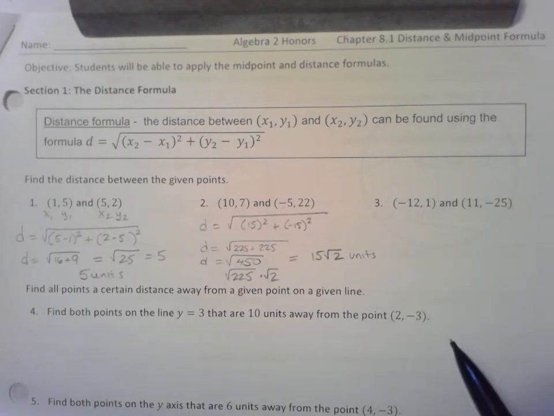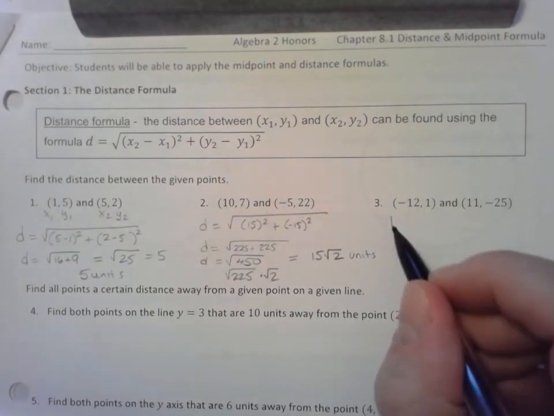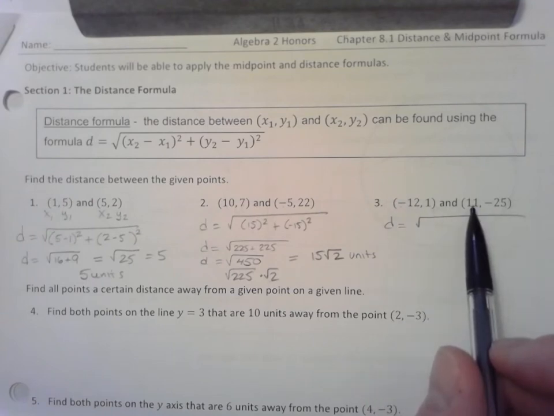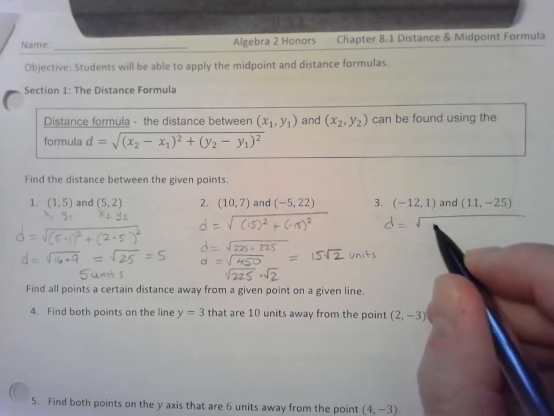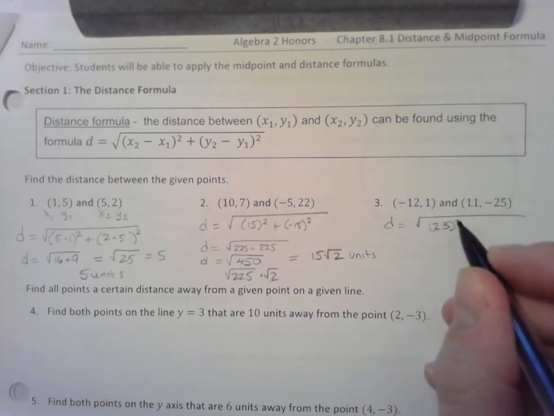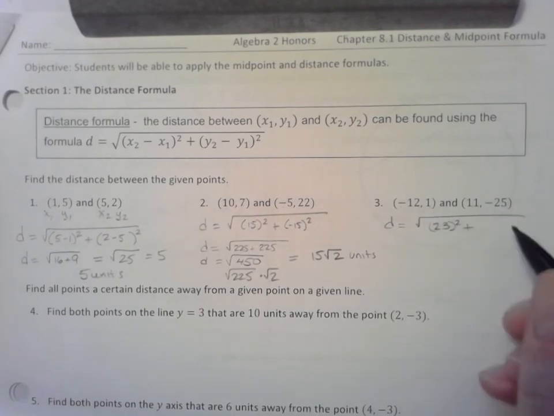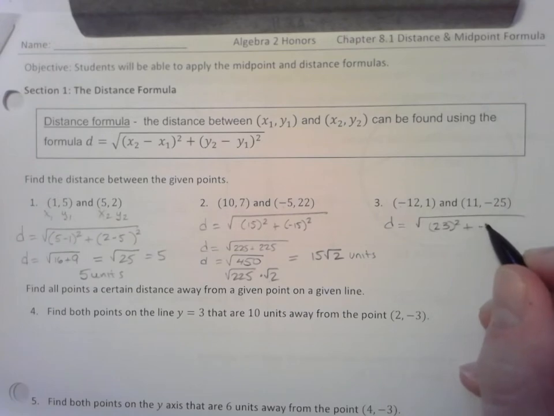Concluding with this third example, the change in the x from -12 to 11 is 23 units. Plus the change in the y from 1 to -25 is -26 units.